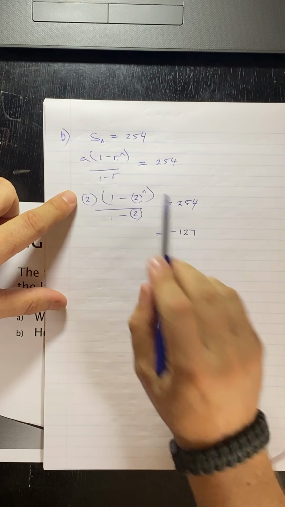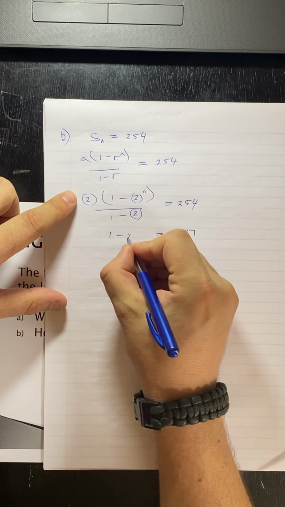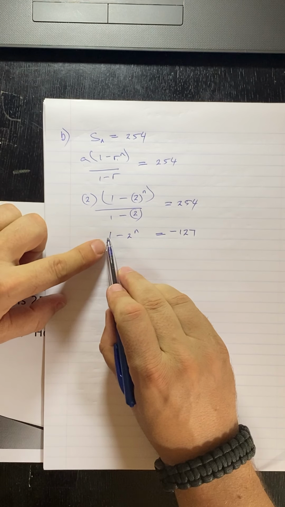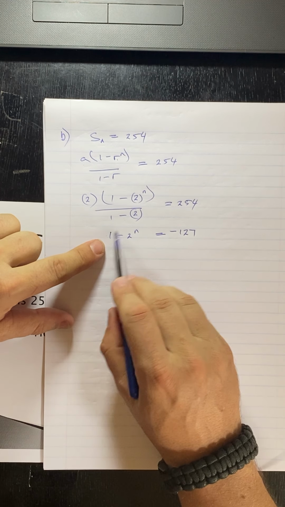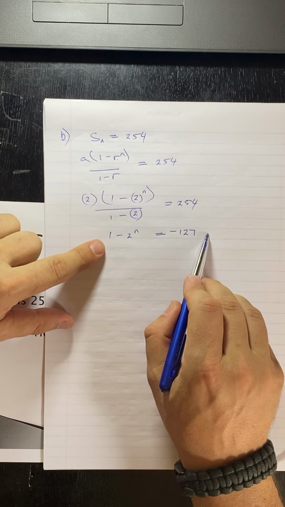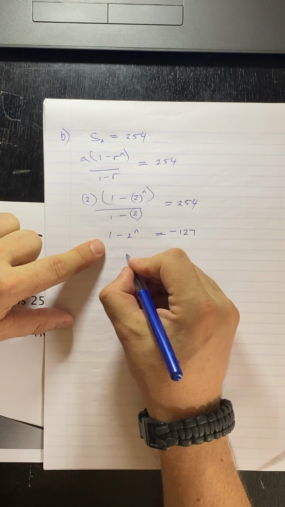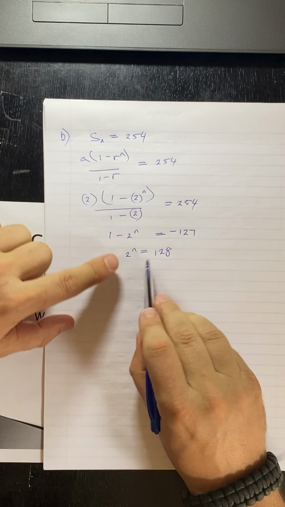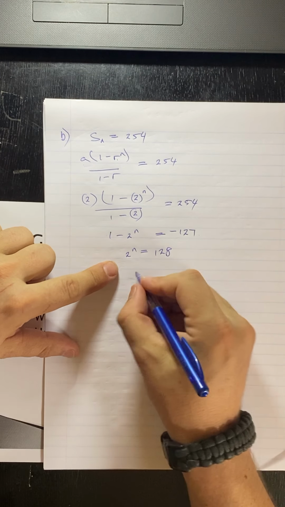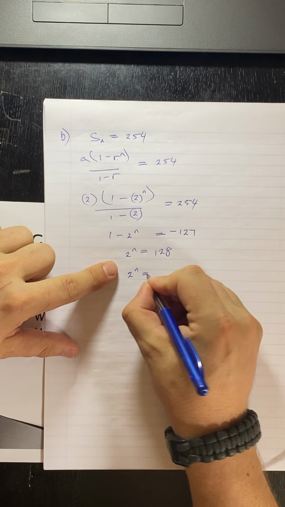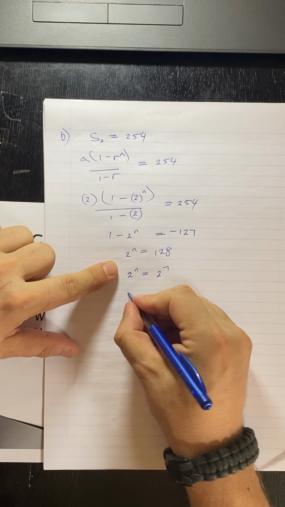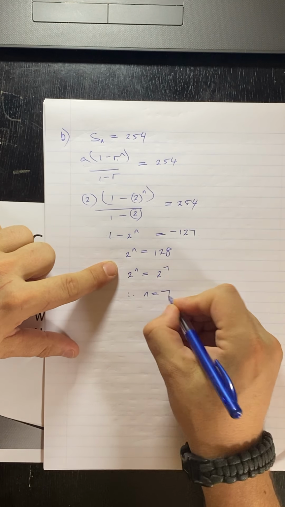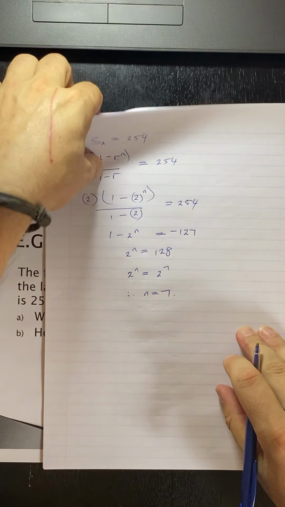Then on this side, we're just left with 1 - 2^n. I'm going to take the 1 to that side, and it becomes a minus, so we get minus 128. Divide by the minus, and we get 2^n is equal to 128. Get your bases the same, so this is 2^n is equal to 2^7. Therefore, n is equal to 7. So we summed 7 terms.